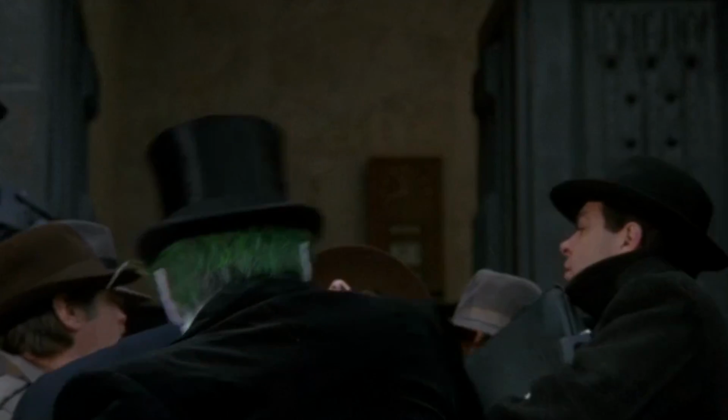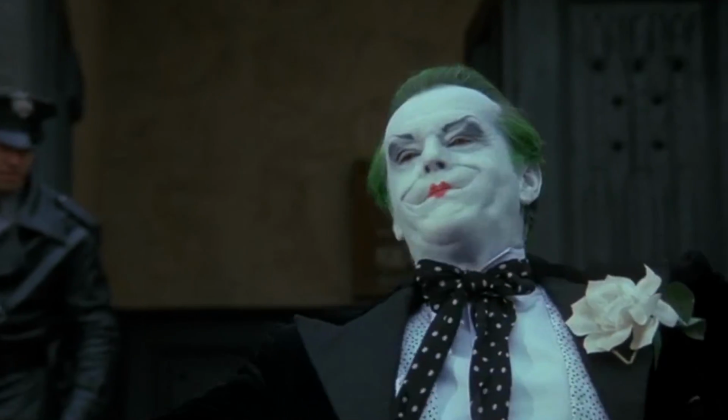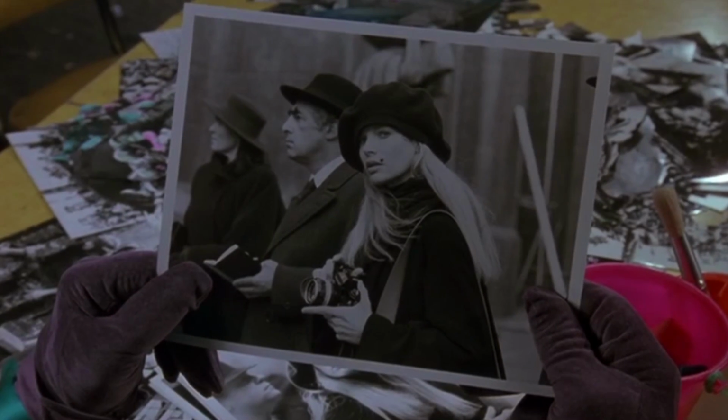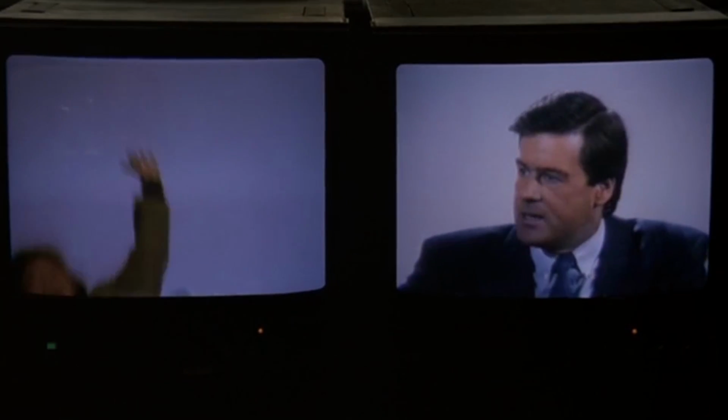Bruce now knows his new enemy, and realizes that he has to track the Joker down. Following this, Joker finds pictures of Vicky and becomes hopelessly infatuated with her.